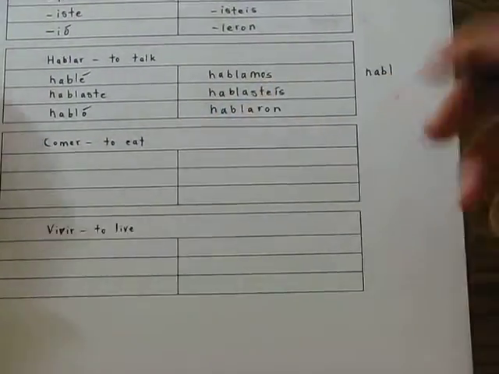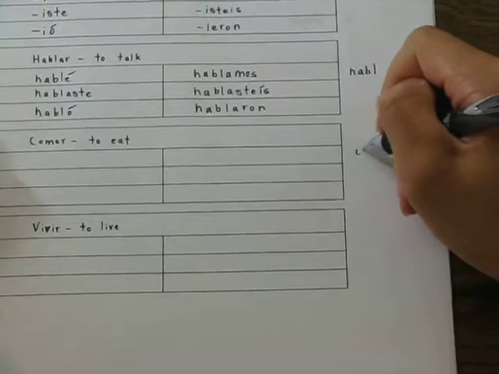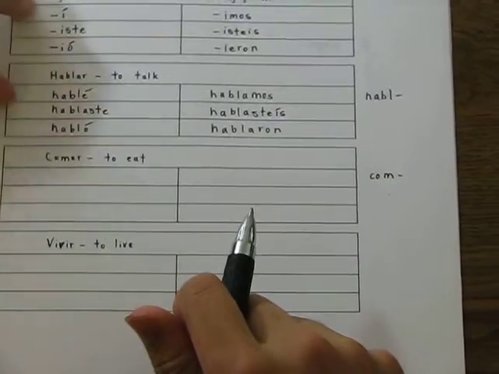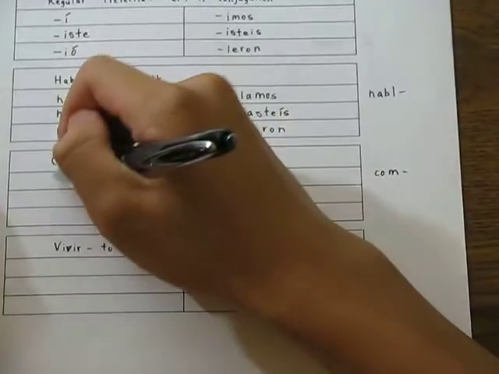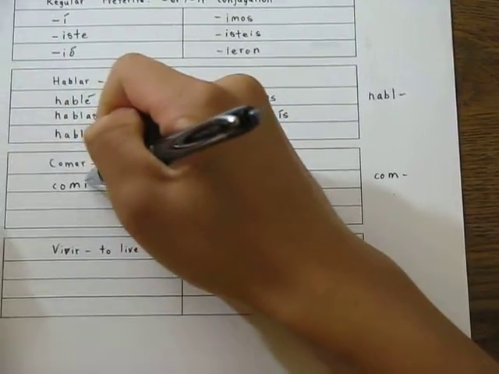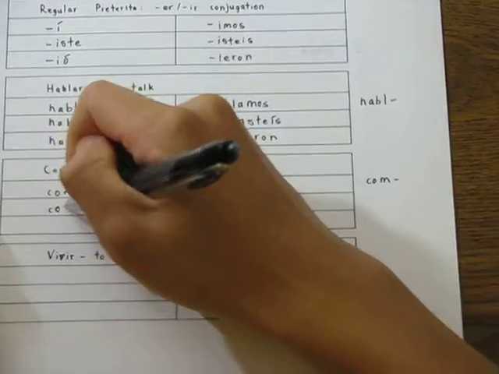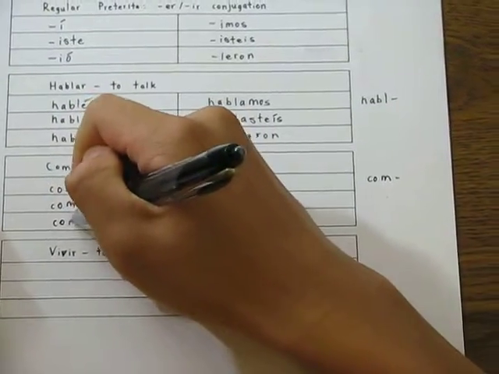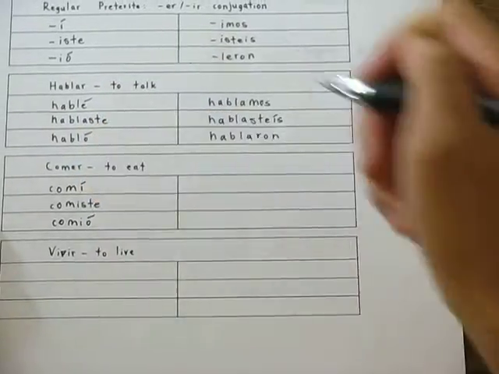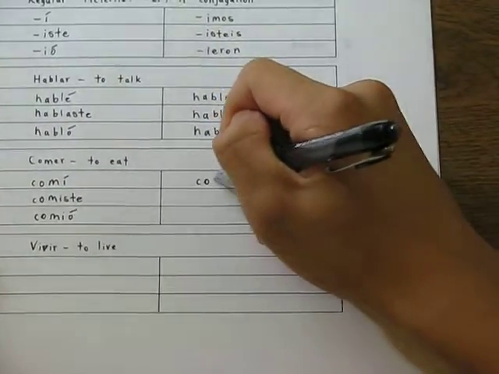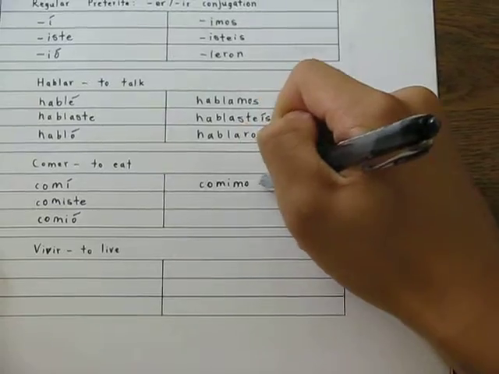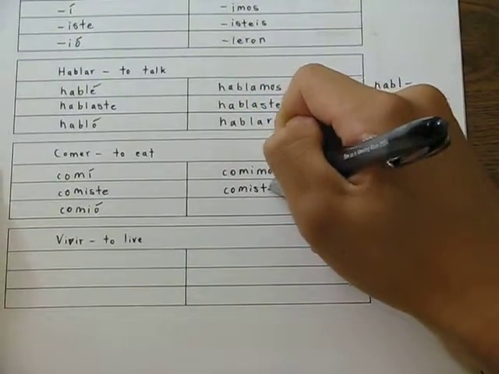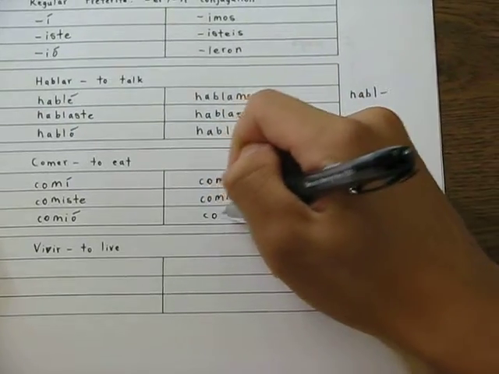Now let's move on to comer. Now we simply do the exact same thing. We drop the ER, so we're left with com, and we tack on these endings. So it's comí with an accent on the i, comiste, no accents, comió with an accent on the o, comimos, comisteis, and comieron.